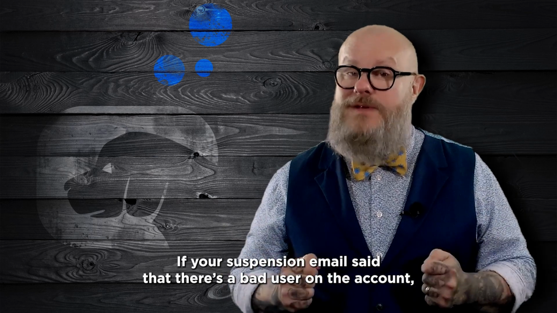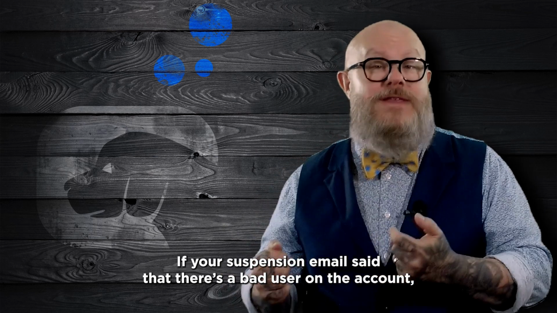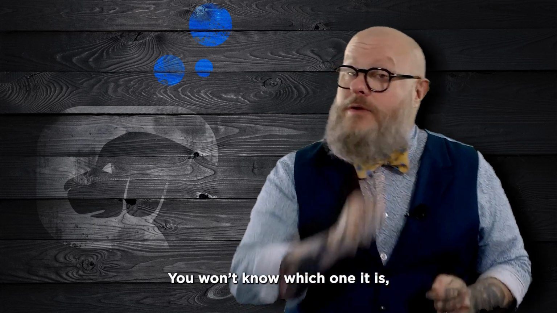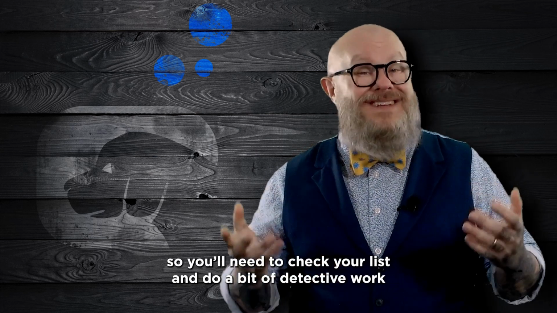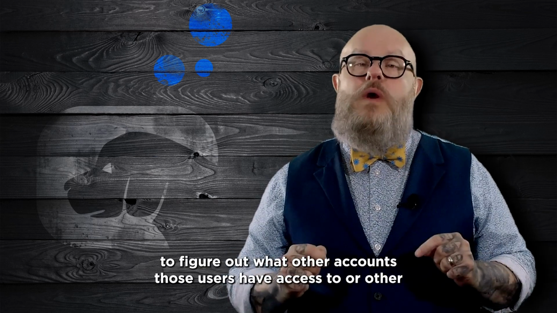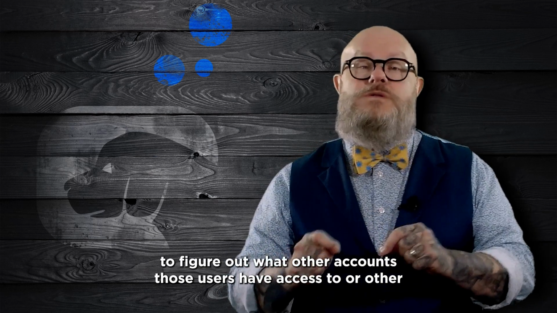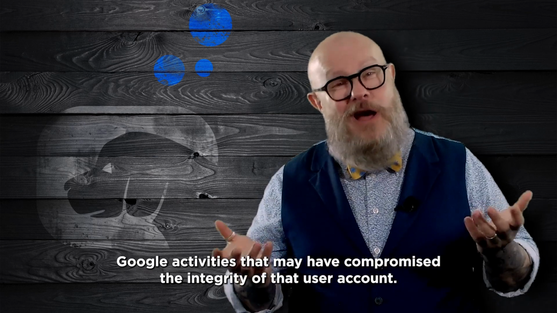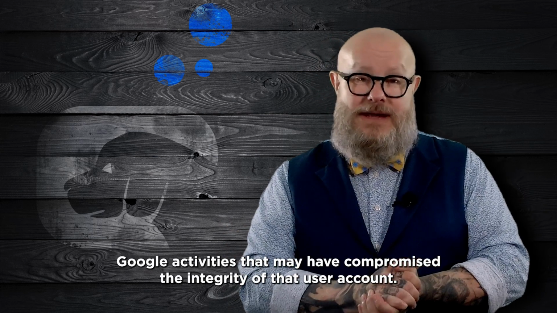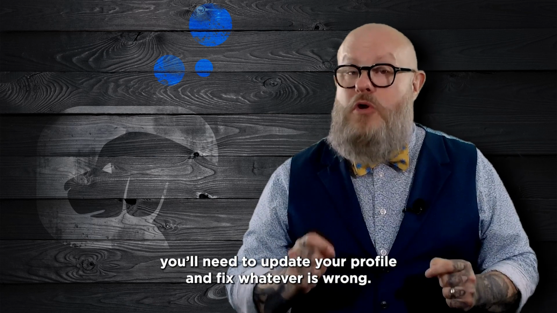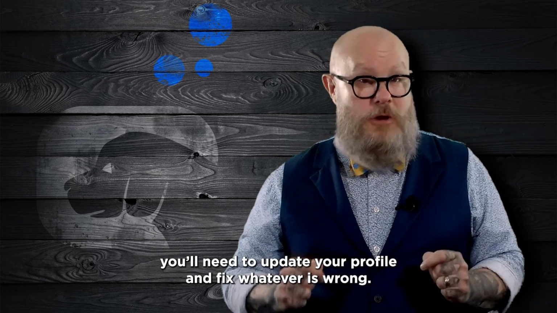If your suspension email said that there's a bad user on the account, you'll just need to remove that user from your account. You won't know which one it is, so you'll need to check your list and do a bit of detective work to figure out what other accounts those users have access to, or other Google activities that may have compromised the integrity of that user account. If you've violated the guidelines, you'll need to update your profile and fix whatever is wrong.